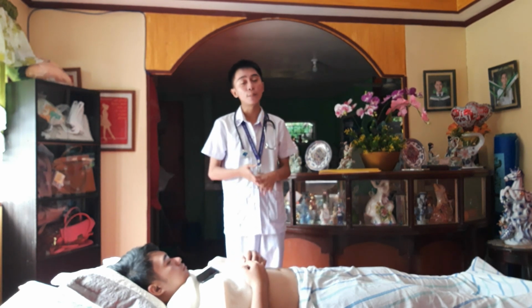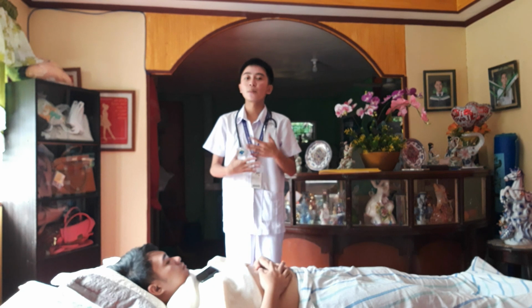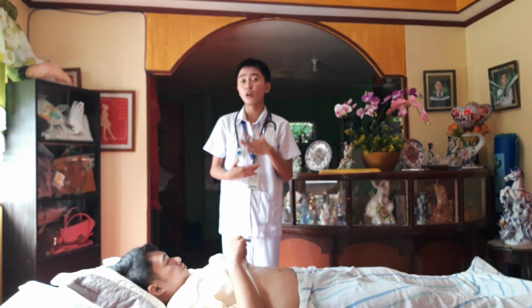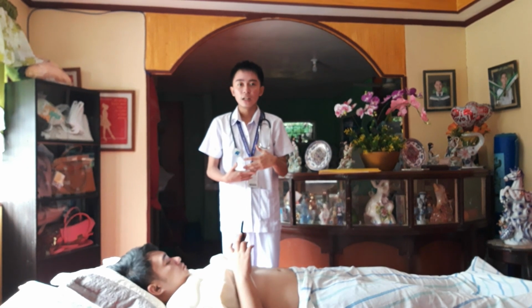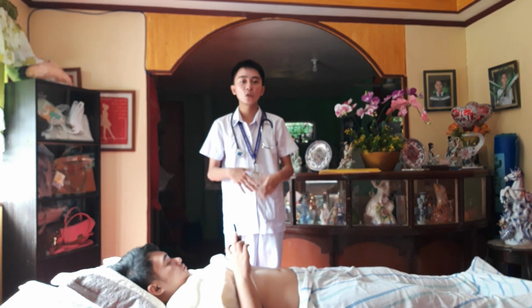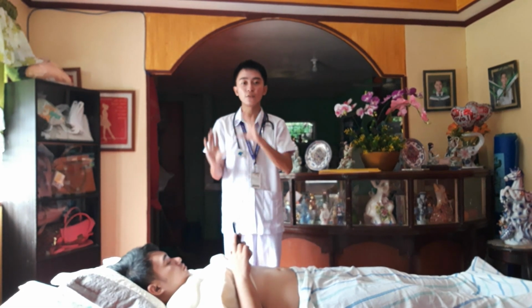Locate the upper right chest at the mid-clavicular line and percuss downward. Mark the point where the lung resonance of the upper right chest changes to liver dullness. This is the upper border of the liver dullness. Measure the distance between the two marks. This is the liver span.